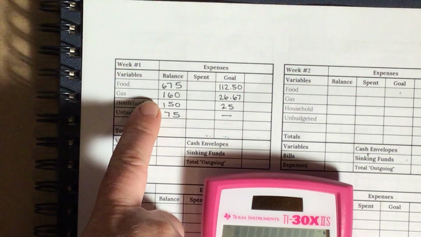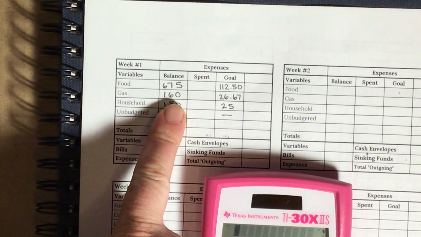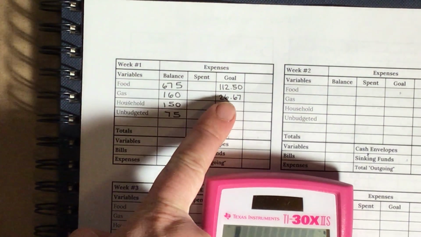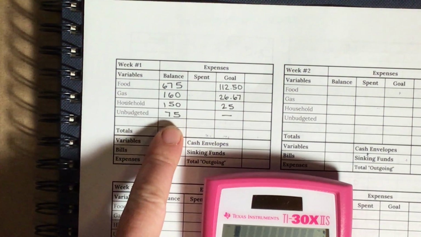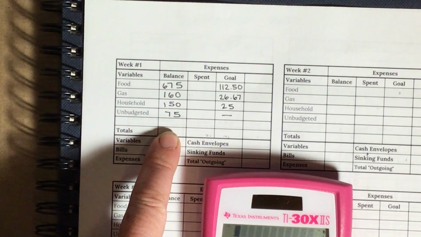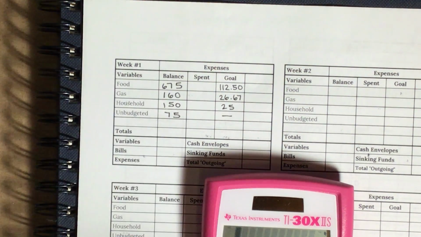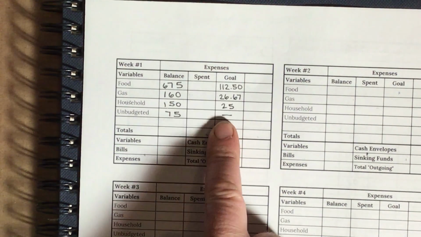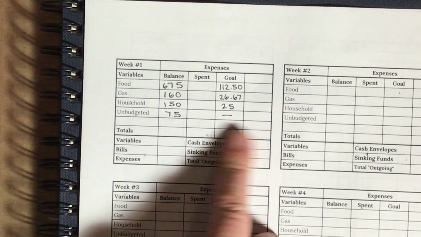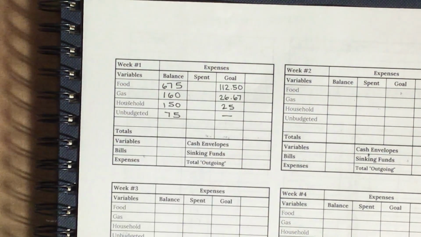Same thing for gas. I divided 160 by 30 and then multiplied it by 5 to get that number. For household, same thing. And for unbudgeted, I start out with $75 for the month for any miscellaneous thing that comes up, but I never have it as a goal to spend any of that money. So the goal is always 0.